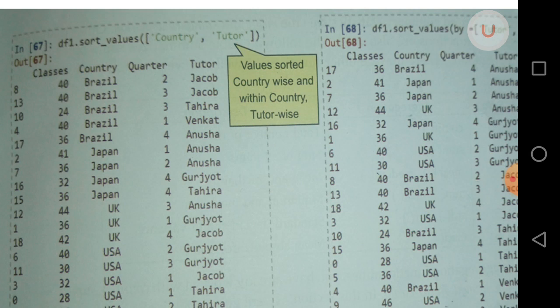So the data is sorted again according to column name tutor, because Brazil has four values. In Brazil there are three tutor names, Jacob, Tahir and Venkat. So now data will be sorted according to tutor name, and first of all Jacob will appear on the screen, and then Tahira, and then Venkat. So that is the order. If there is again a repetition of data, then data will be sorted according to what comes first in your original data frame. So that is another example.